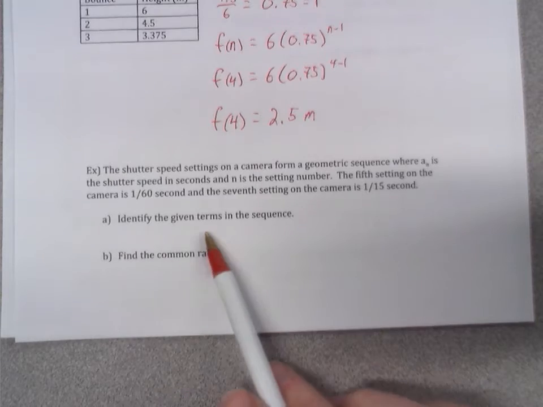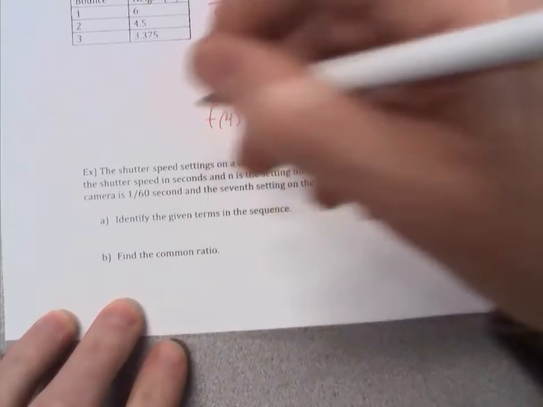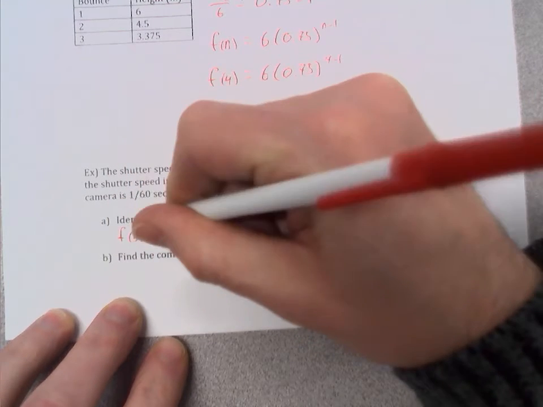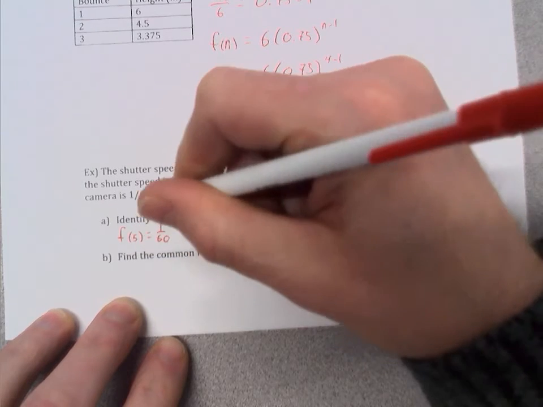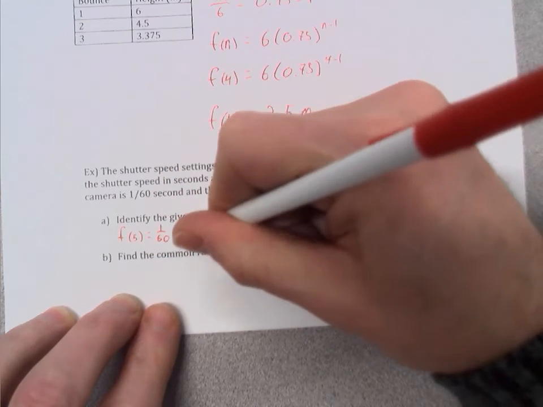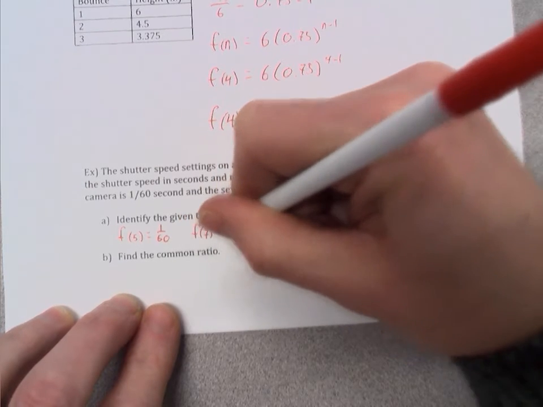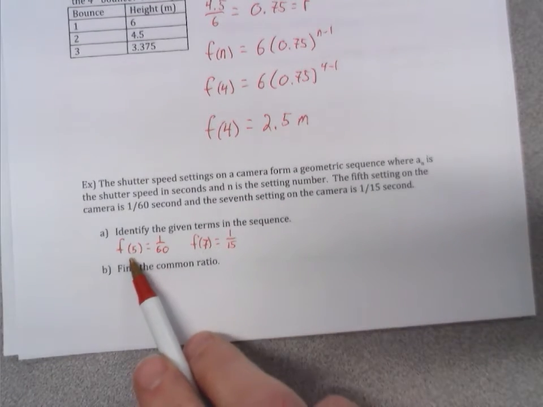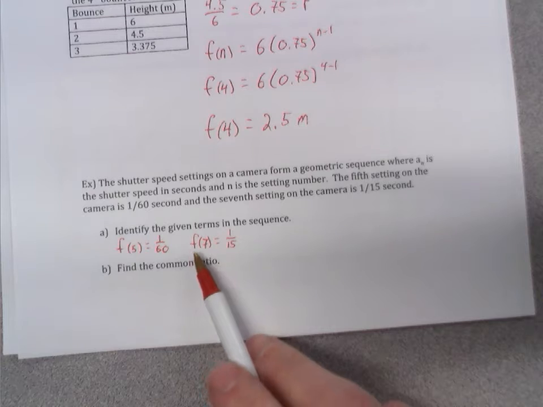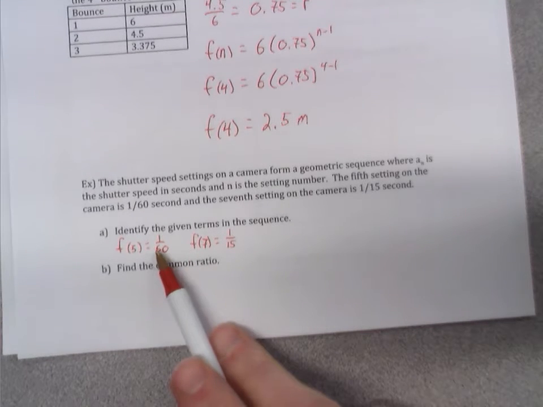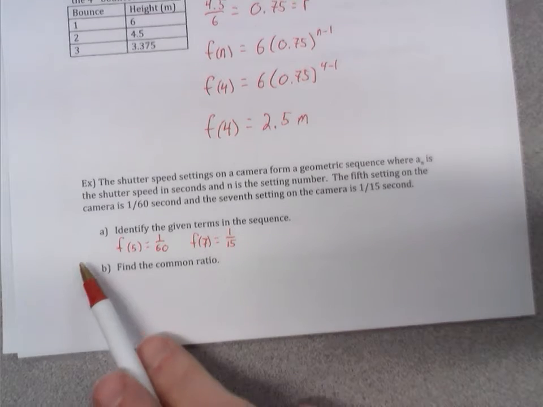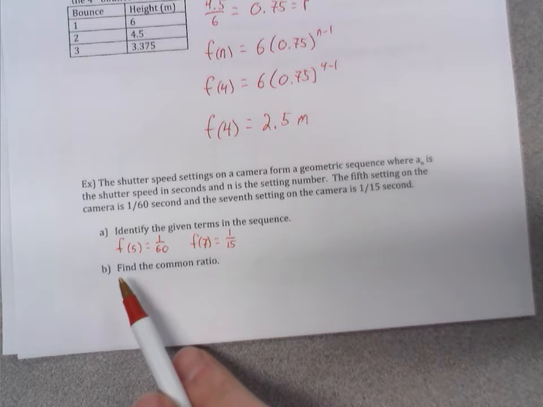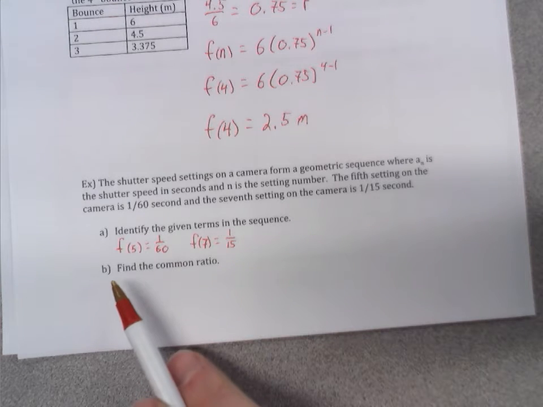So we're going to do multiple things here. So identify the given terms in the sequence. So here are some things we do know. We know that f of 5 is equal to 1/60th. We also know that f of 7 is equal to 1/15th. So we can see that as we go up in settings, the shutter speed gets slower. So that kind of tells us if we were to go down in settings, the shutter speed would be faster. It would be a larger fraction. So now we want to find the common ratio.